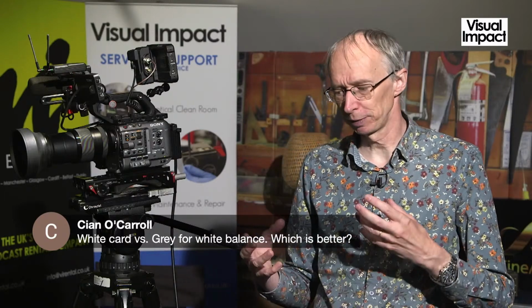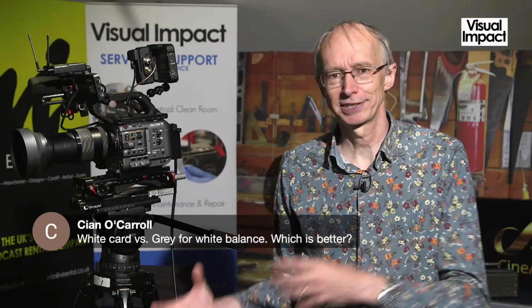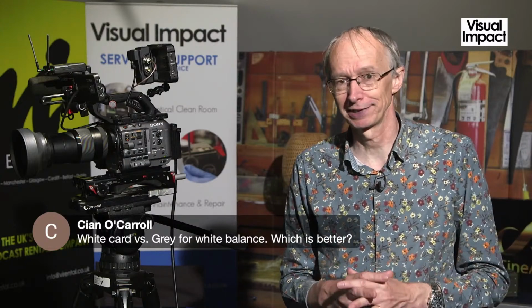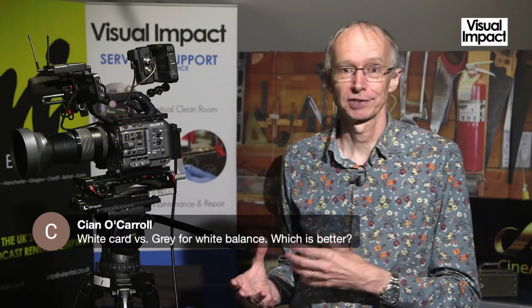The difference is minor. It really is. And I mean, provided your white card is exposed correctly, you'll get an accurate white balance. And it really does actually need to be a proper white card, because one of the problems with paper, if you use printer paper and things like that, is it's dyed. So printer paper is dyed very slightly blue to make it appear bright.